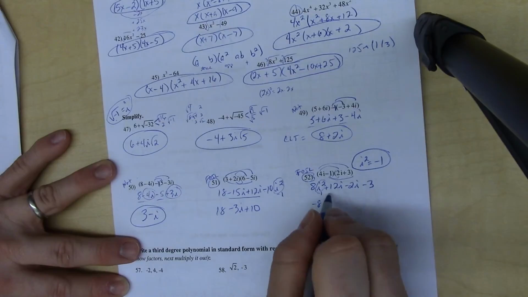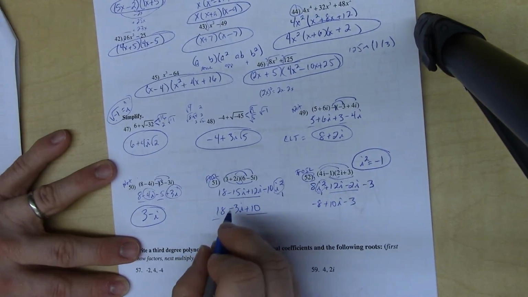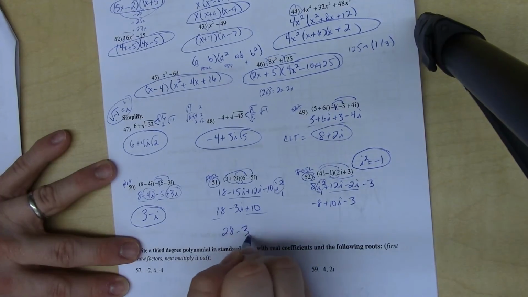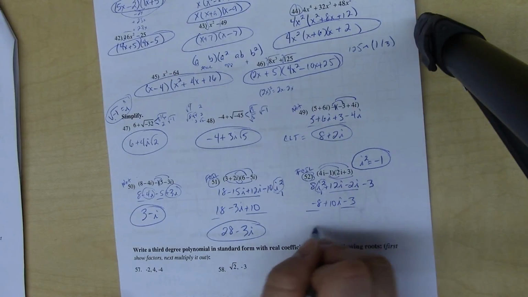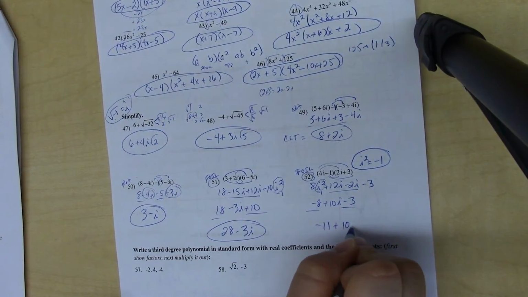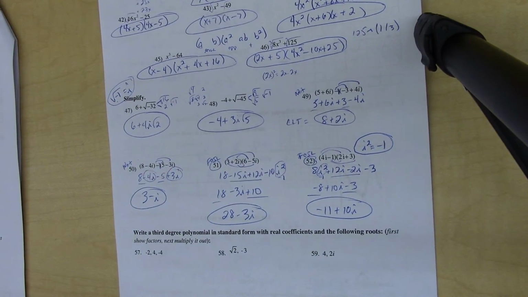out here. Combine my like terms here like I did before. And then combine the like terms that I have left. 28 minus 3i. Okay? For the next one, negative 8 and a negative 3 is negative 11 plus 10i. Okay? And there's that. There are the simplified problems.